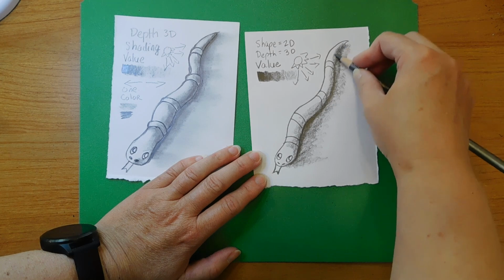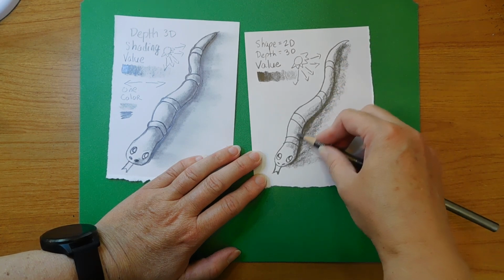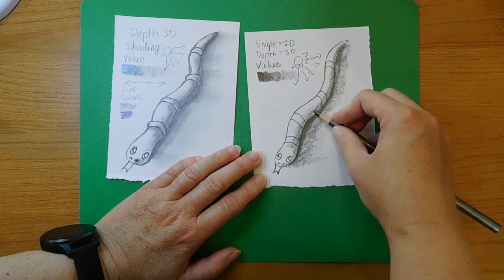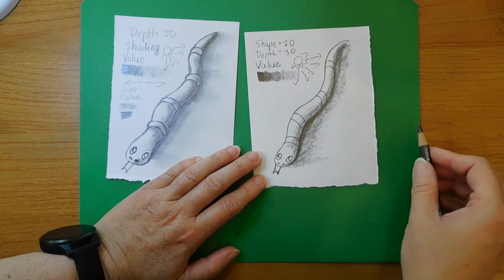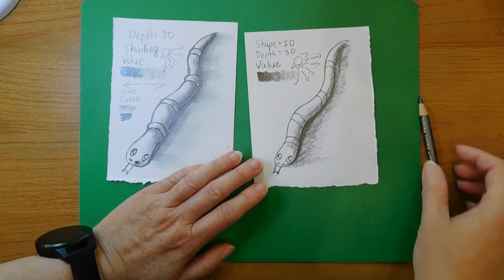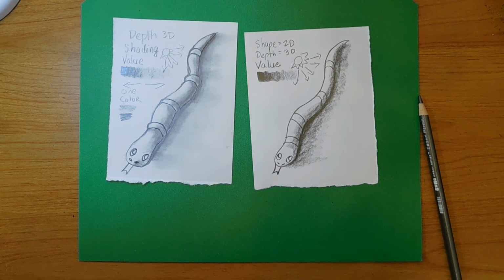Now we could press really hard to get our dark value, or we can add layers of pencil onto itself, and that makes it dark. Okay, so now that I have that in place, what I'm going to do is get a tissue.